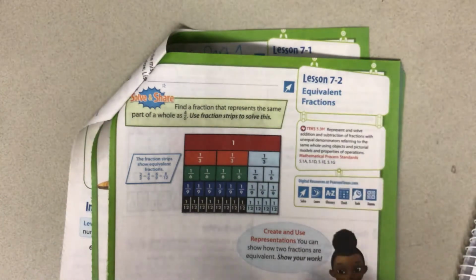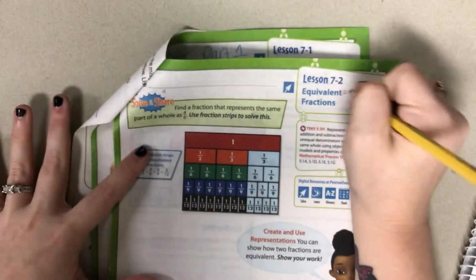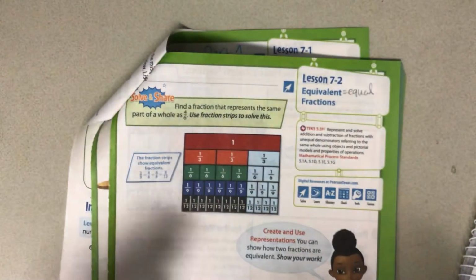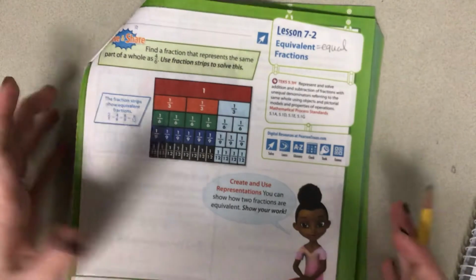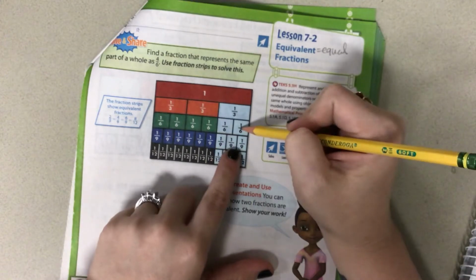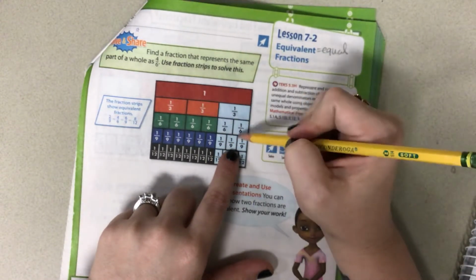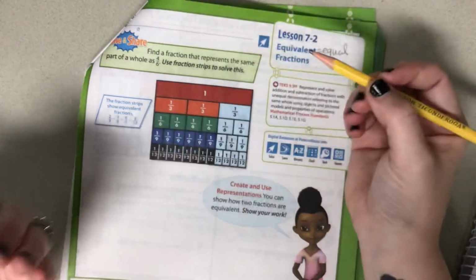Lesson 7-2, equivalent fractions. So today we're going to talk about equivalent fractions, and equivalent means equal. So fractions that are equal. It says these fraction strips show equivalent fractions. If you use this, you can see what's equivalent. For instance, 1/3 and 2/6 are equivalent. 1/3 is equivalent to 3/9, but 2/6 is also equivalent to 3/9. So if they line up, then they're equivalent.